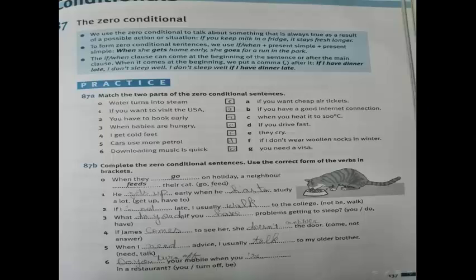The if or when clause can come at the beginning of the sentence or after the main clause. When it comes at the beginning, we put a comma after it. For example, if I have dinner late, I don't sleep well. Or, I don't sleep well if I have dinner late.